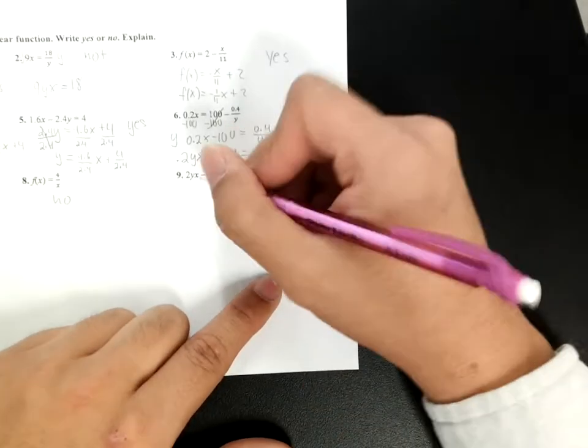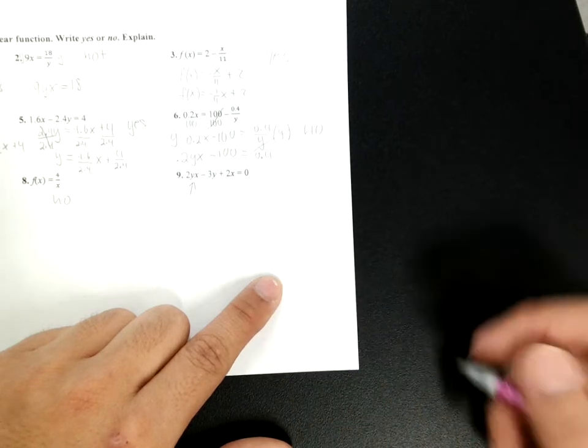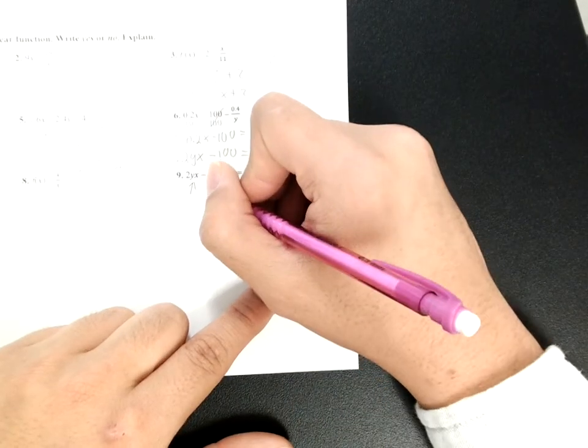Right here, you don't have to do anything. You see that y is multiplying by x. You can't have that for a linear function. So that's not a linear function.